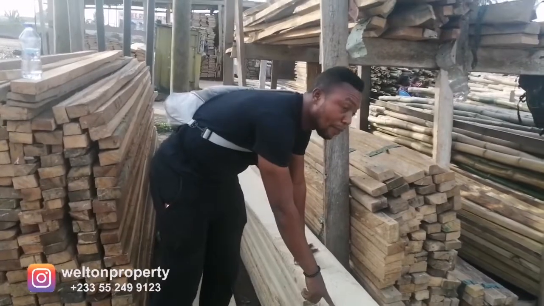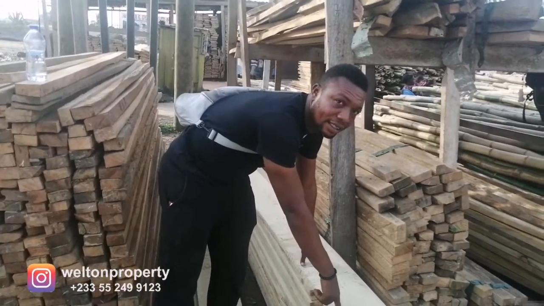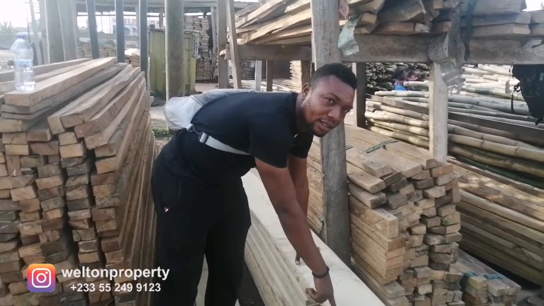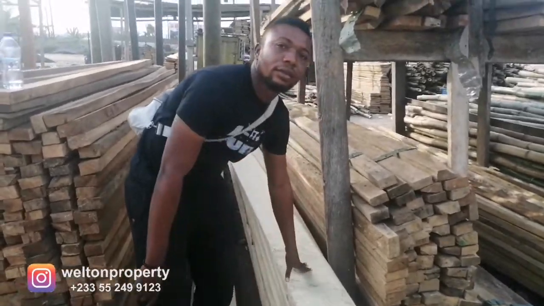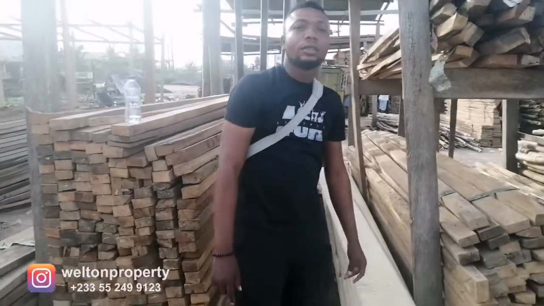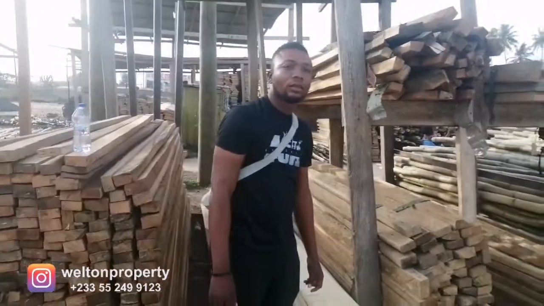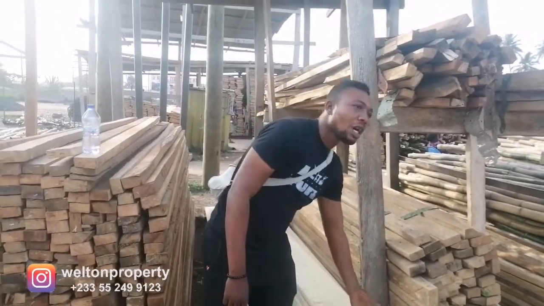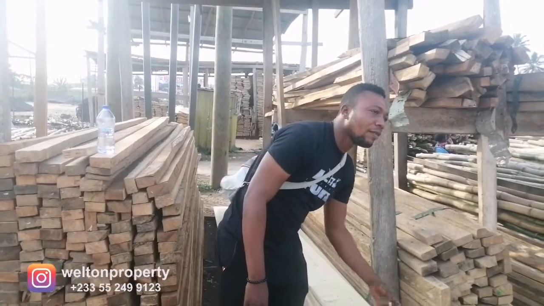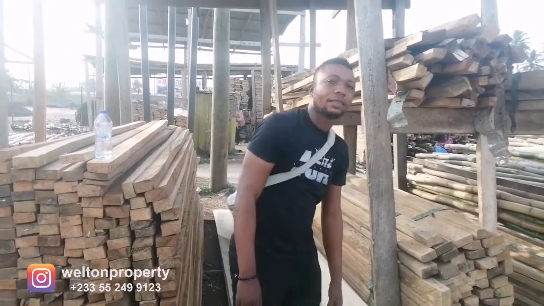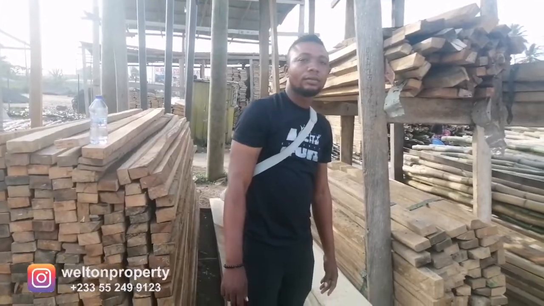So how much is this one for the bush cut? For the bush cut, the one is 38. Okay. So on average, if we're putting up a 4-bedroom house, without knowing the width or the size of the house, how many boards do you reckon you need? For the fisher board, I'd say about 15 pieces. Right. Okay. Brilliant.